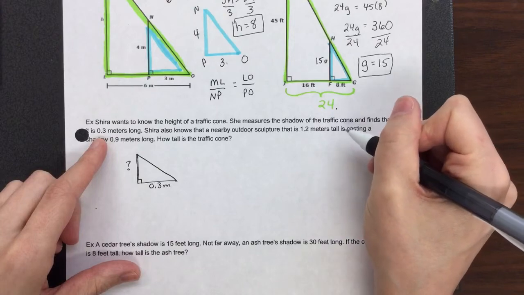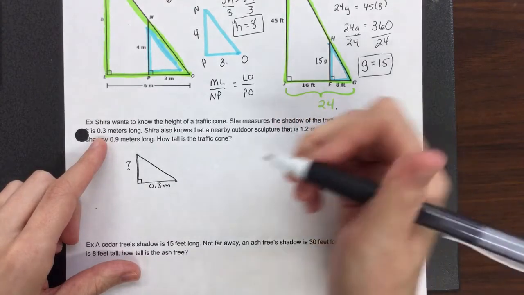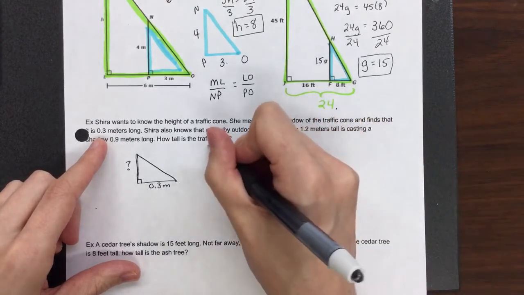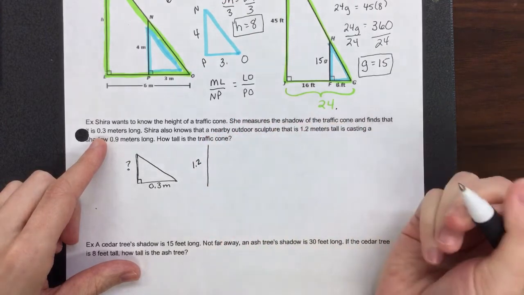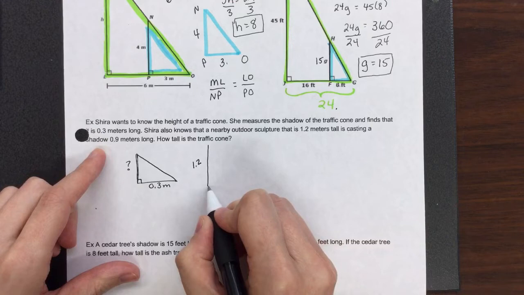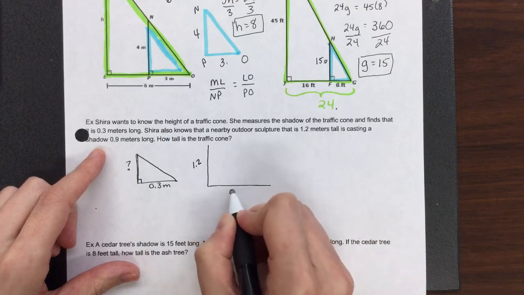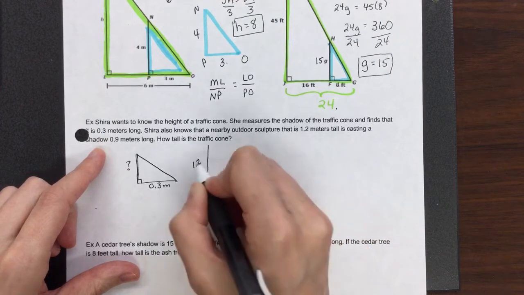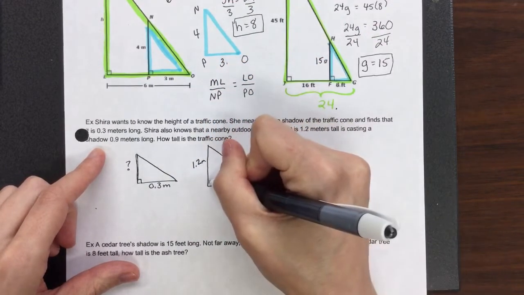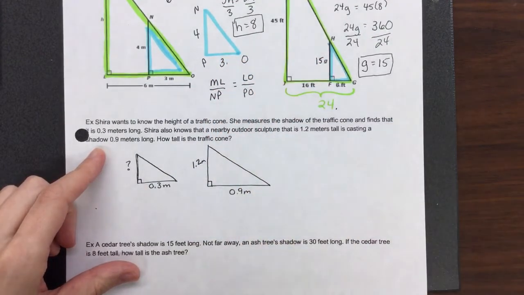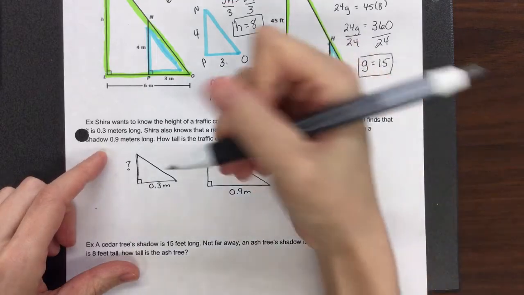She also knows that a nearby outdoor sculpture is 1.2 meters tall. So there's the sculpture, 1.2, casting a shadow that is 0.9 meters long. If you need a triangle, there's the other. You connect the two sides for a triangle. It wants to know how tall is a traffic cone.